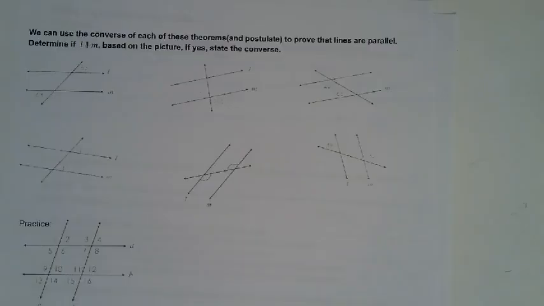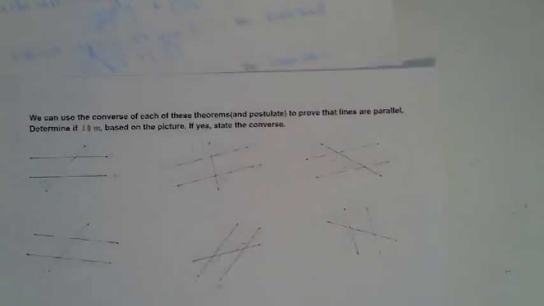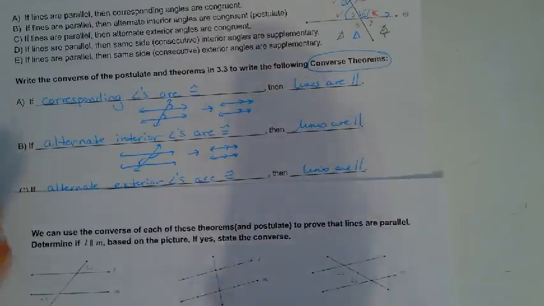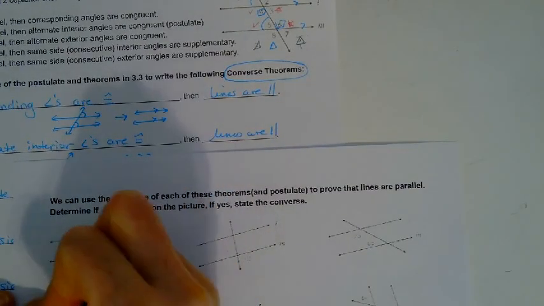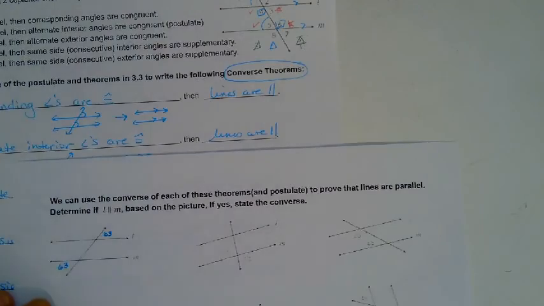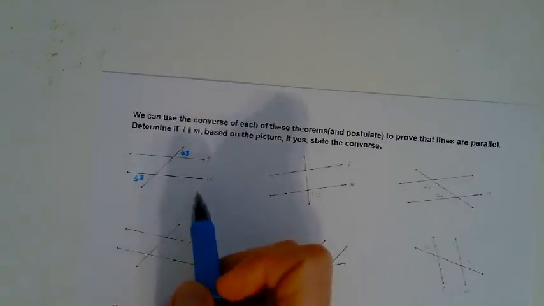Okay, now we're going to do the back side. We can use the converses then. We can use these converses to see if these lines are going to be considered parallel. This is a bad printing. Yours will be better, but this is 63 and 63. So are these two lines parallel? We're going to determine if these lines are parallel. If they are, we're going to state the converse.